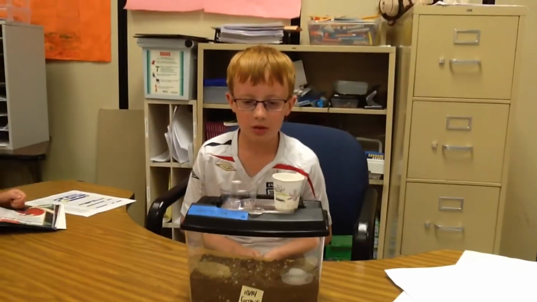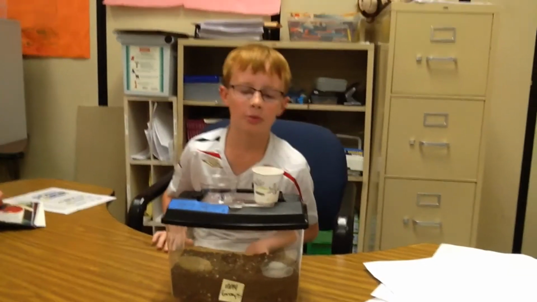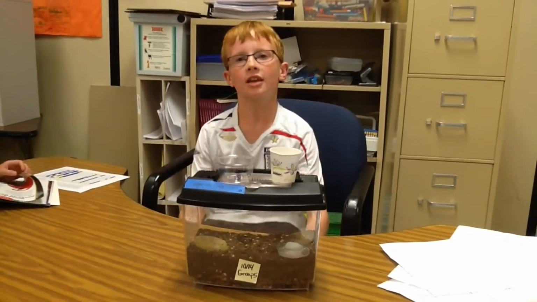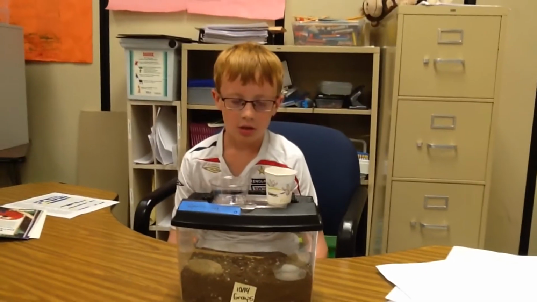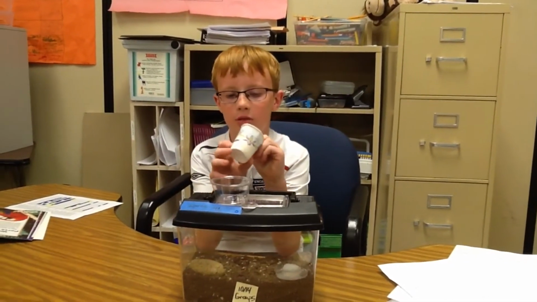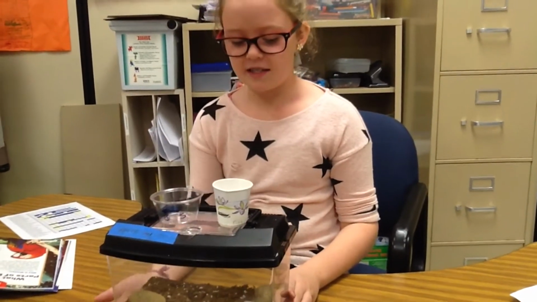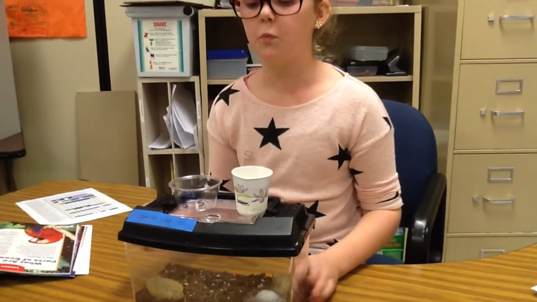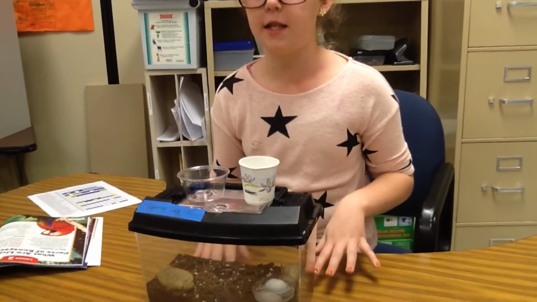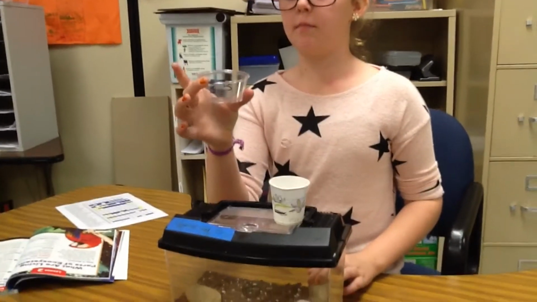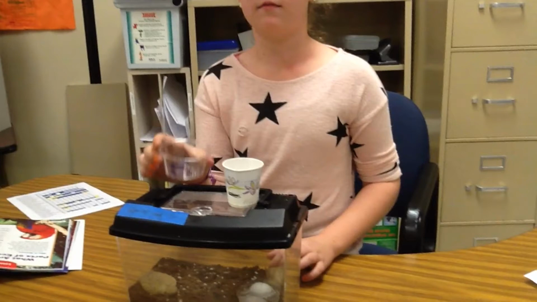In this experiment, in the terrarium, we put some rocks, dirt, and pine cones, and we planted grass seeds. We planted fescue grass about 1.5 centimeters deep, and we used about this much. After we covered the seeds with dirt, we put about this much water over them.